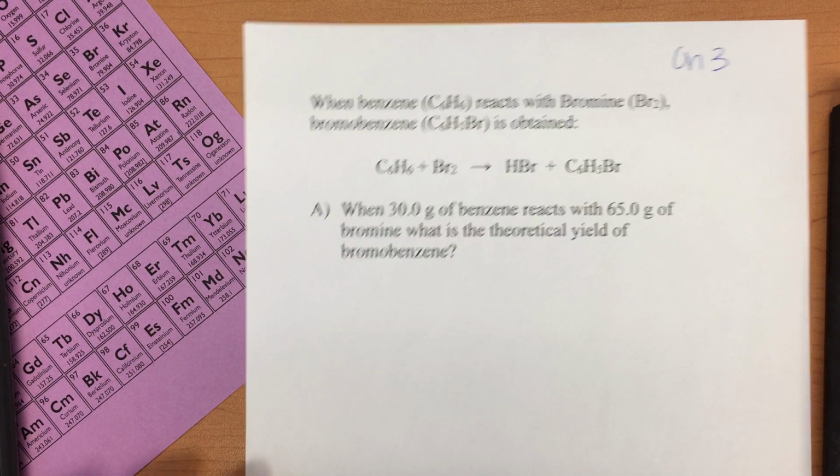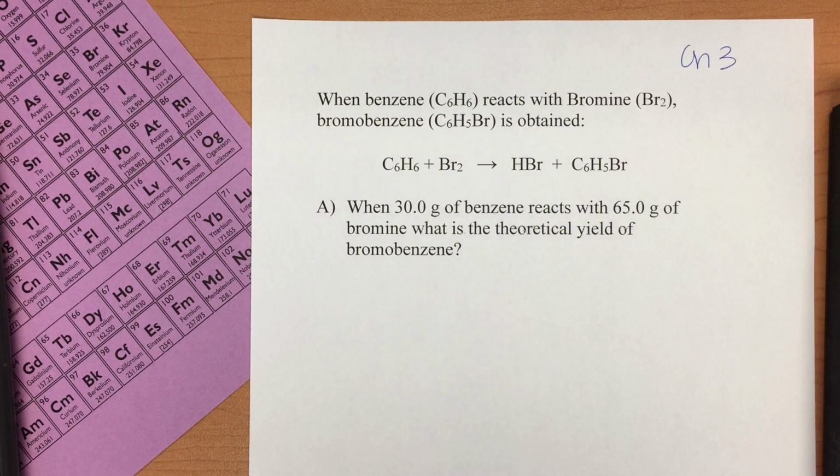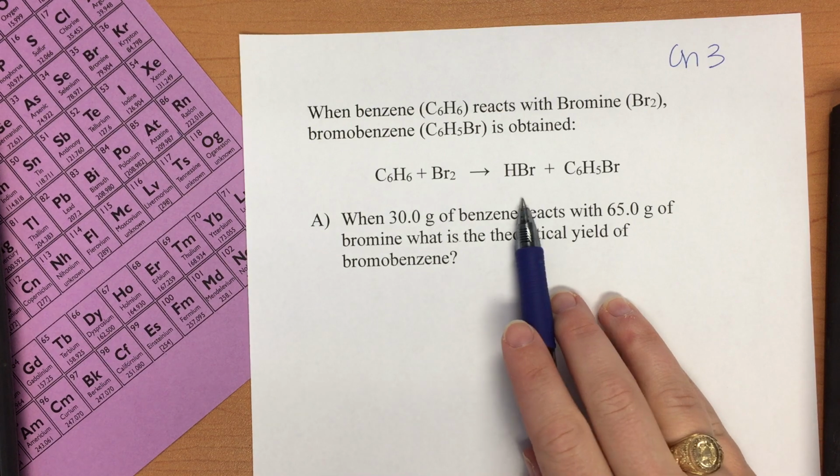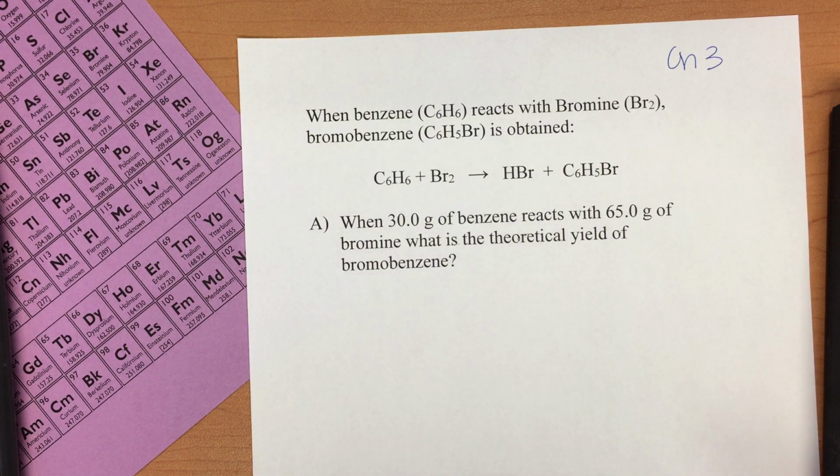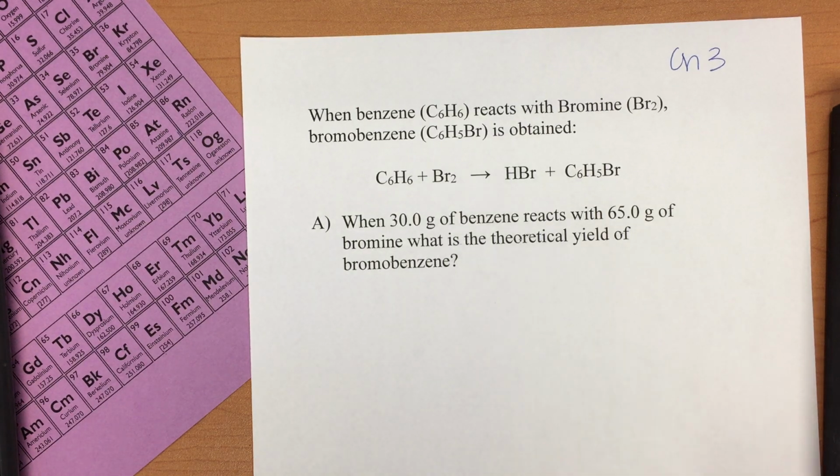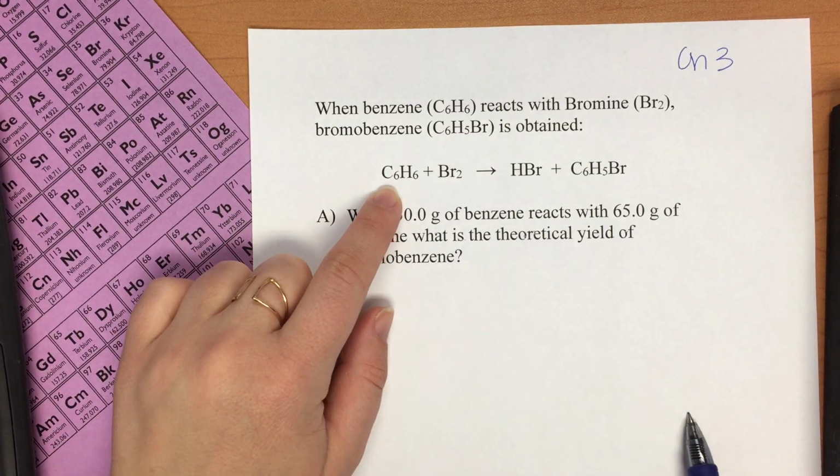So for our next example, we're going to look at a chemical reaction when benzene reacts with bromine. Bromobenzene is obtained, as well as hydrobromic acid, okay? So our first step before we do anything else is to verify that this equation is balanced. So we'll just take a peek at this.